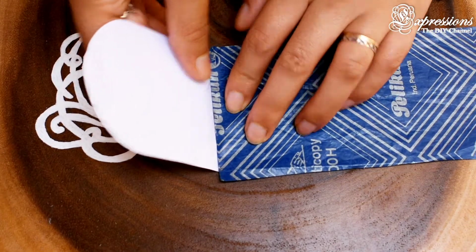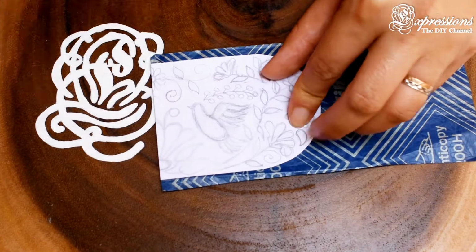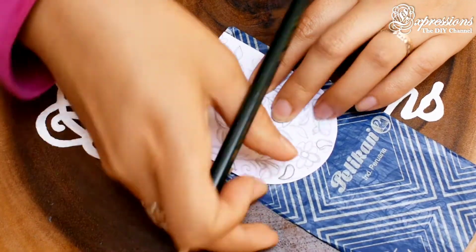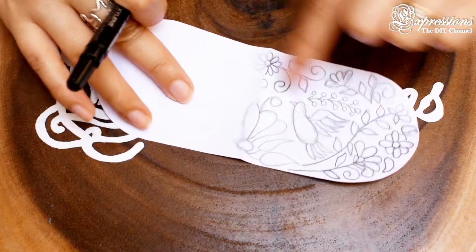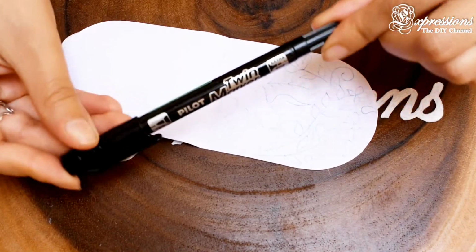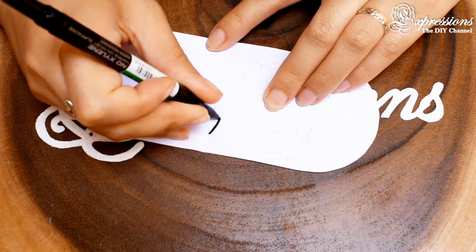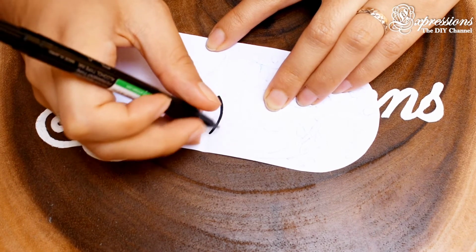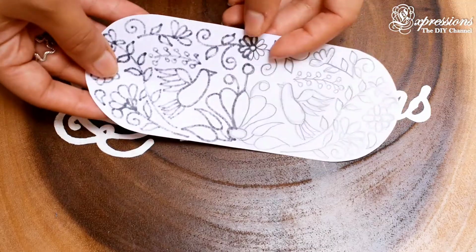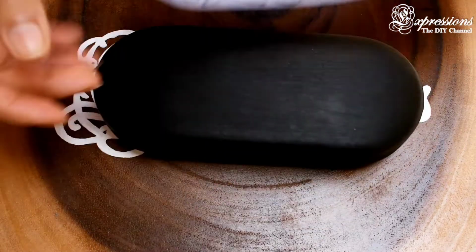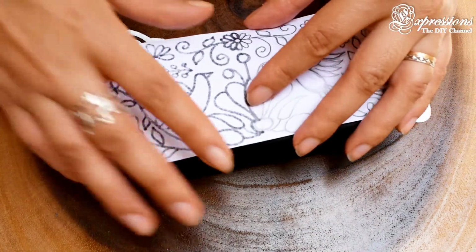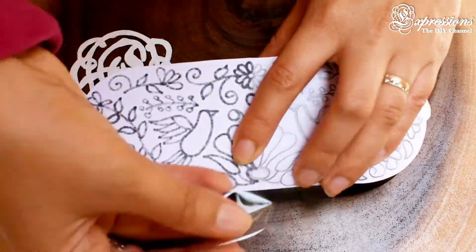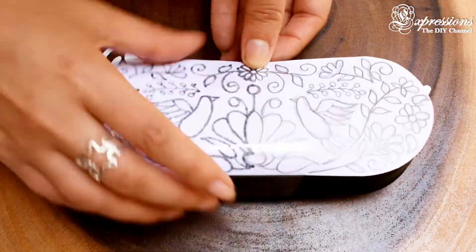Now it's time to use the carbon paper to duplicate our folk art design. Now that our design is printed in the other side, we will use any black marker or permanent marker to contour the image and can be seen in the back side. Once we have the template design ready, it's time to stick it on the glasses case. I recommend you to use the tape all around the glasses case so the template doesn't move.